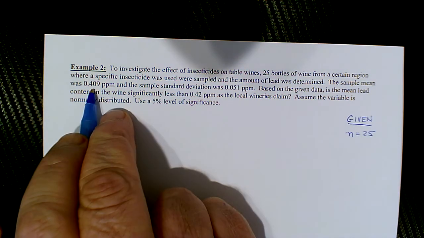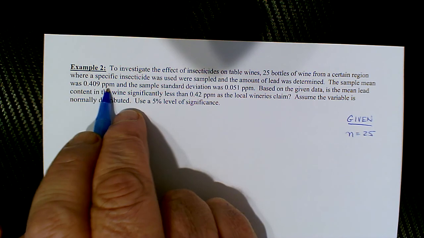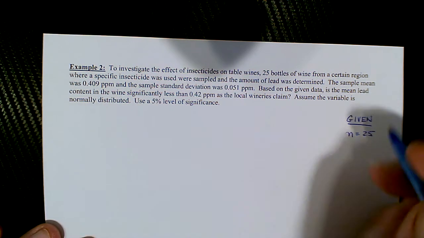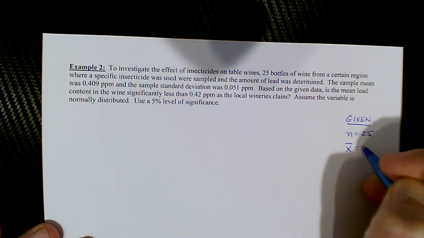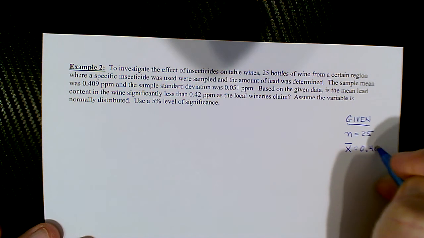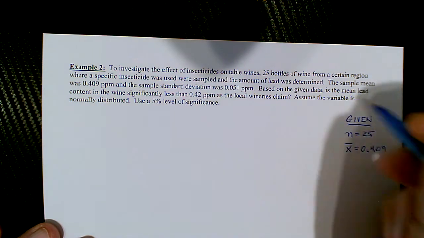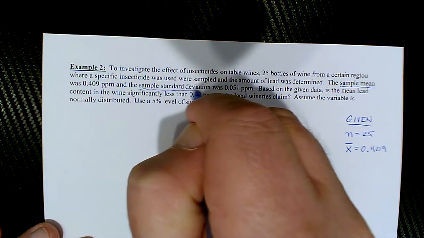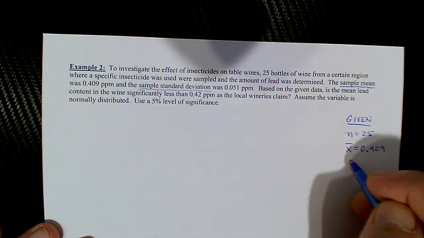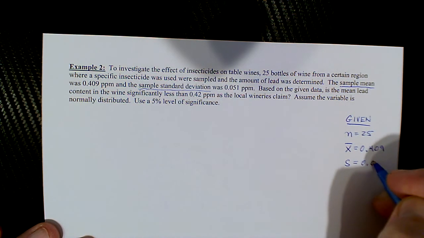Sample mean was 0.409 ppm, which stands for parts per million. So that's the sample mean, x bar, 0.409. And the sample standard deviation. It literally says sample standard deviation, so remember, sample standard deviation is s, and that's 0.051.